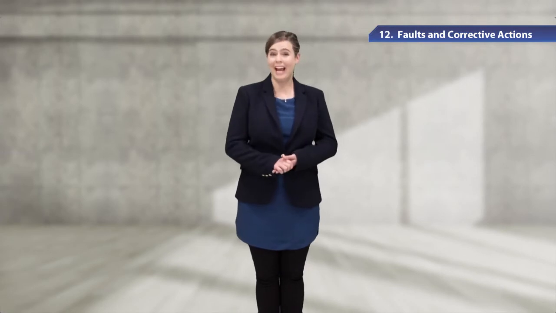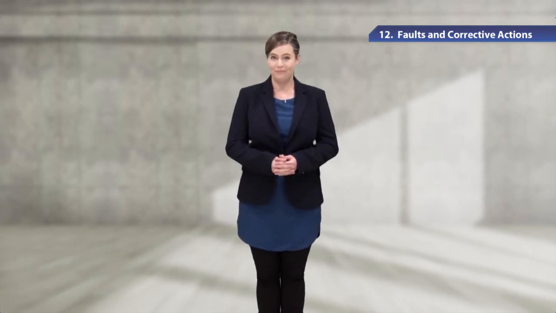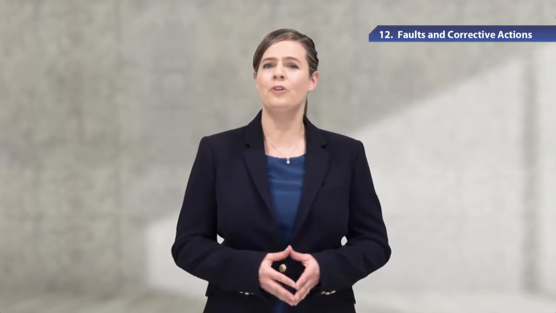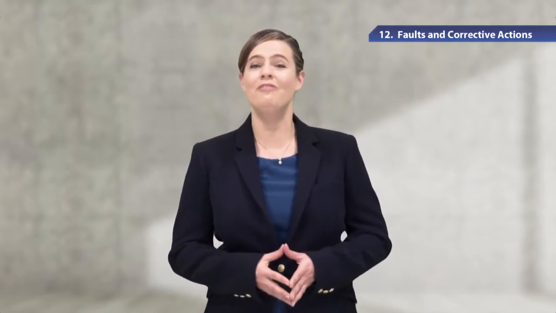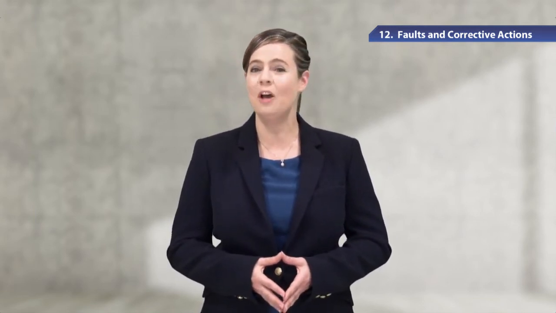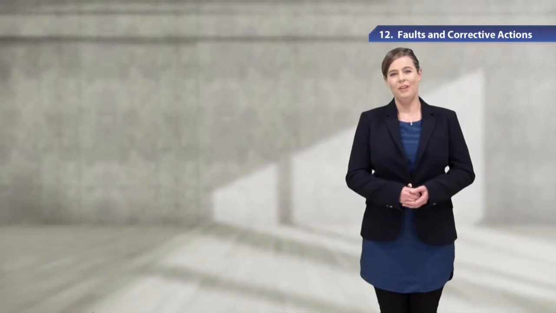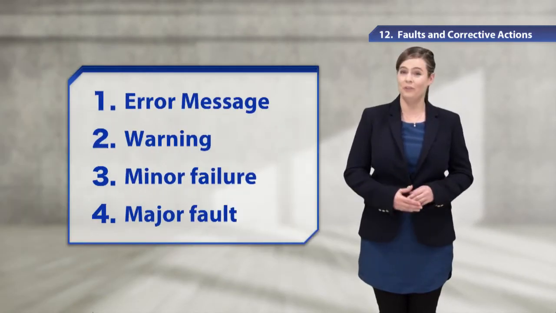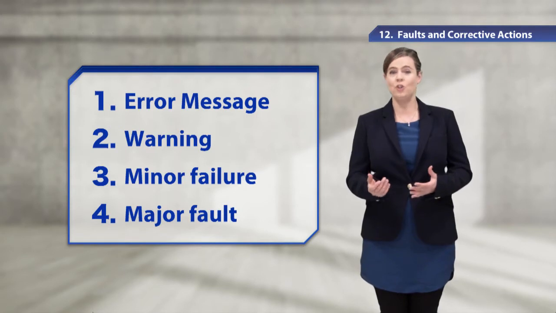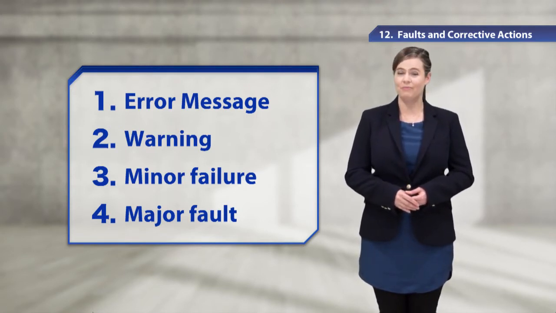Now let me show you what actions to take when errors or failures occur with the inverter. When an error occurs with the inverter, the protective function is activated and the inverter trips. The LED display is automatically switched to the error display. There are mainly 4 types of error displays: error message, warning, minor failure, and major fault.